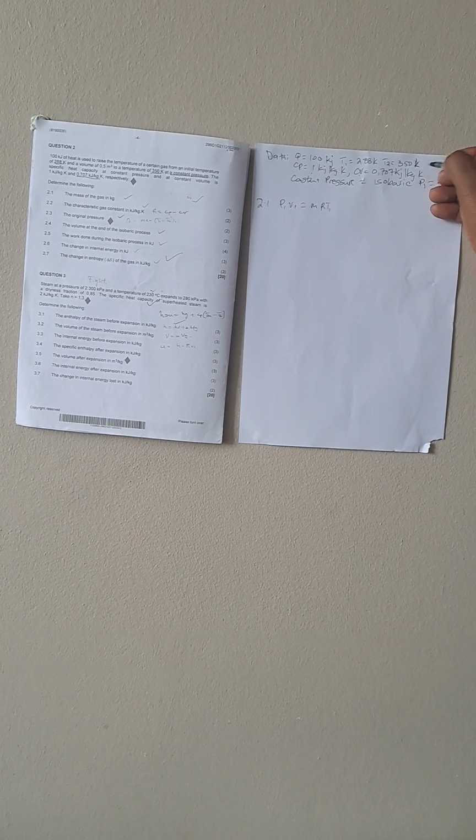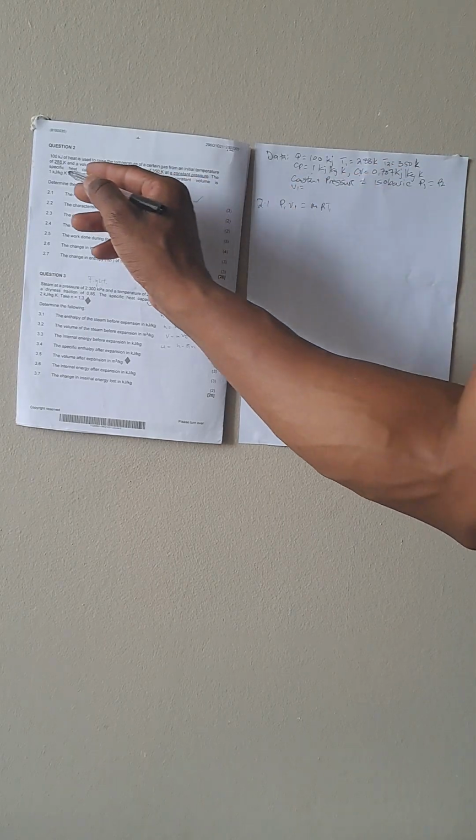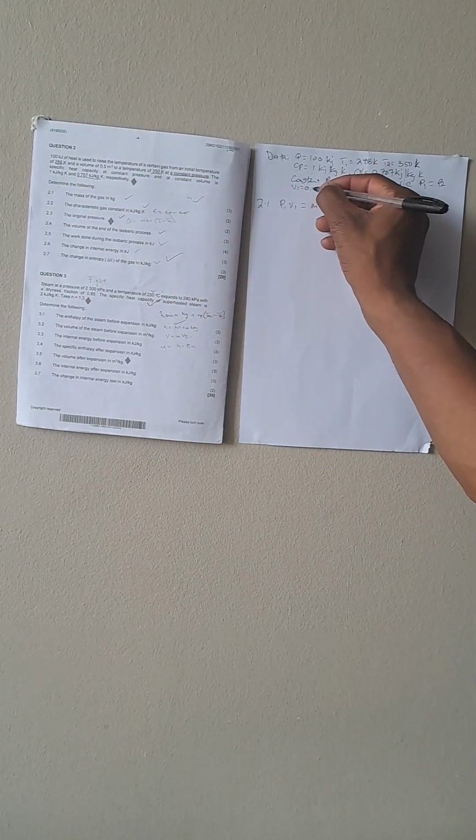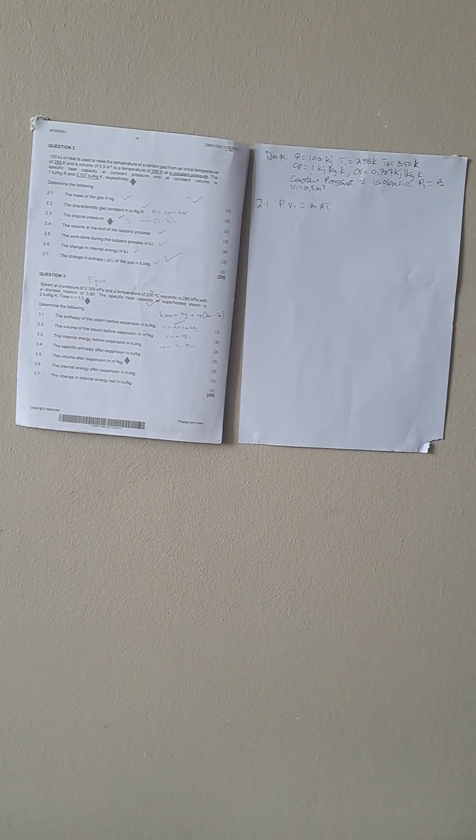Our T2 is 350 Kelvin, and we also have our initial volume, which is given as 0.5 cubic meters.